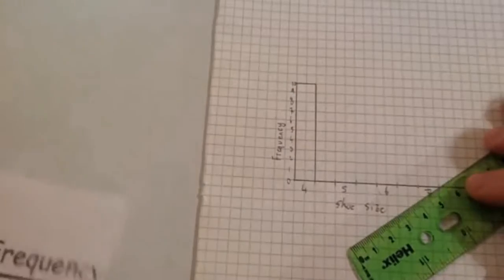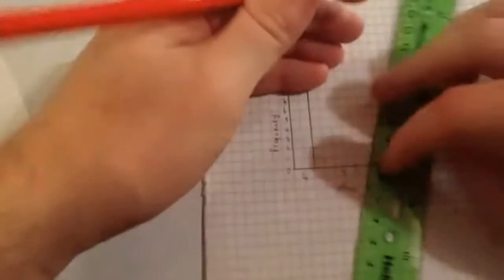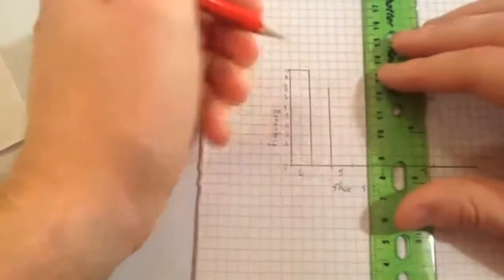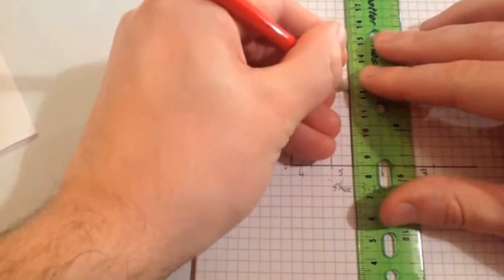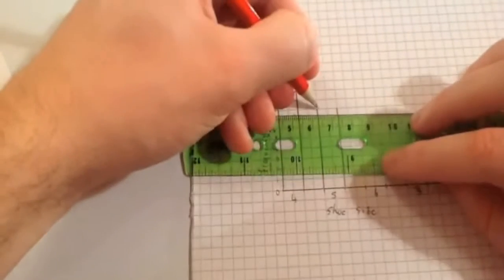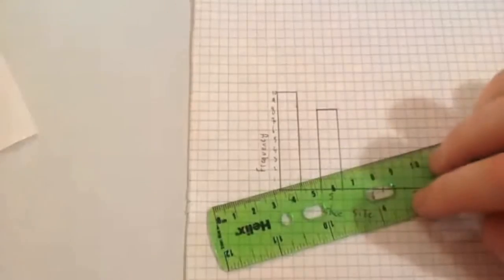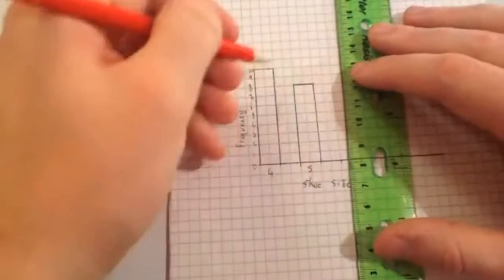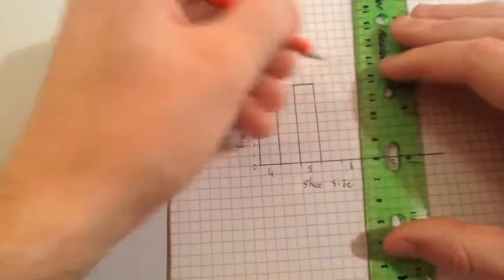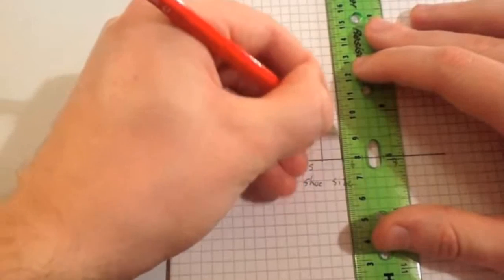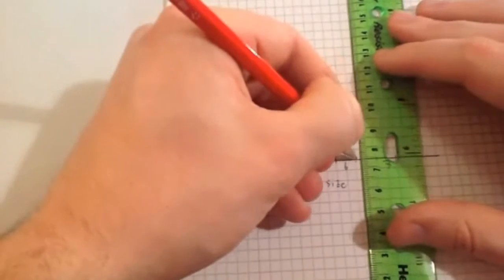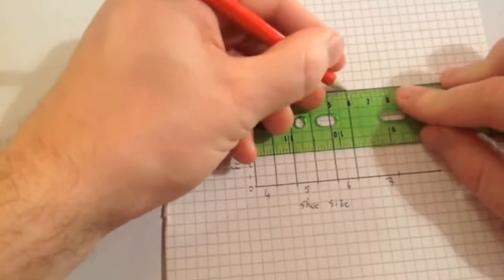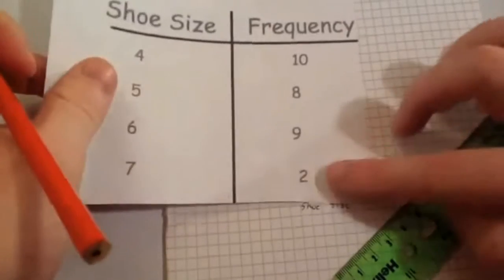The next bar, for 5, went up to 8. So 5 goes up to 8. Okay, shoe size 6 was 9. Like so. And finally, shoe size 7, the frequency was 2.